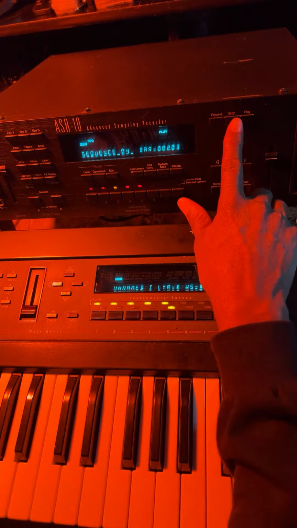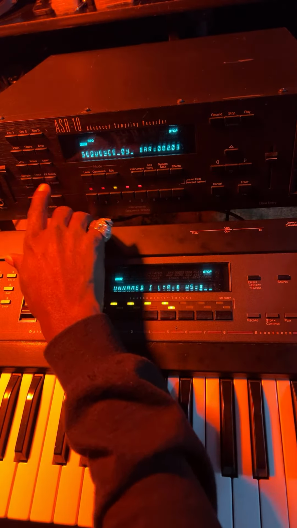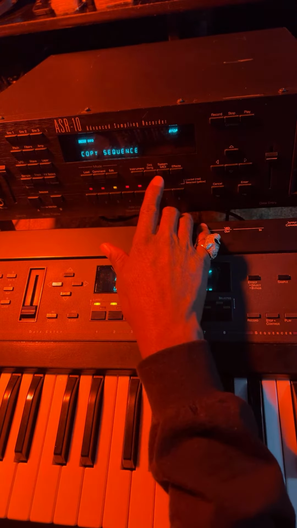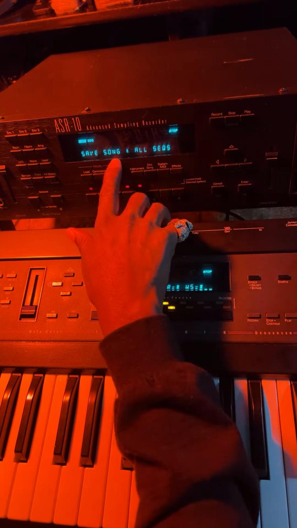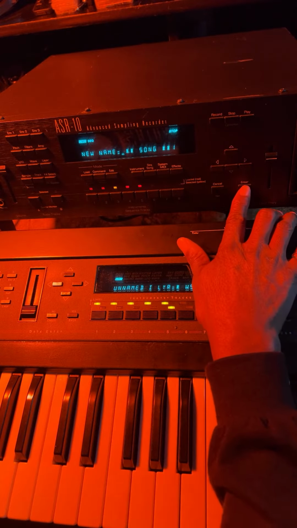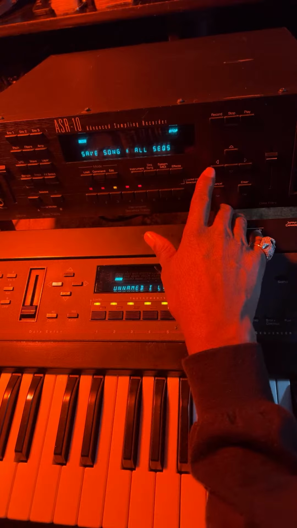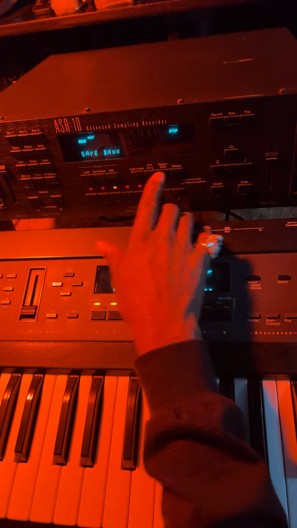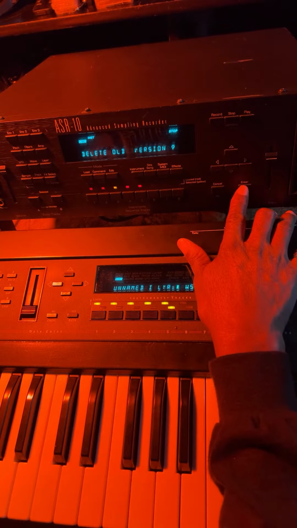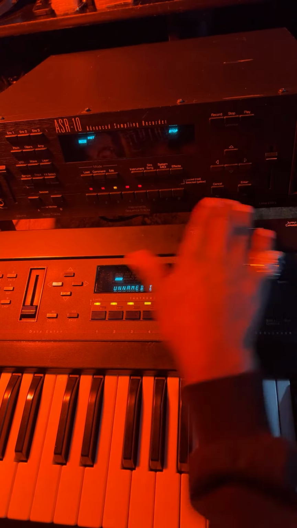I gotta hold up. Before I get done, I gotta save this song, sequence song. Command, sequence, save song, plus all sequence. Delete the old version. And I forgot, did I save the bank? Let me just do that. Command, instrument, save bank. We're gonna save the bank. Delete that old last joint, just in case I didn't do it.